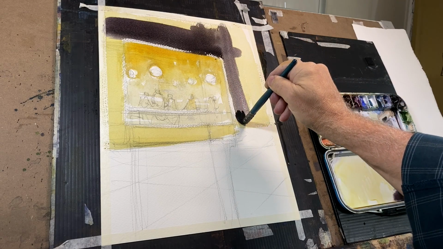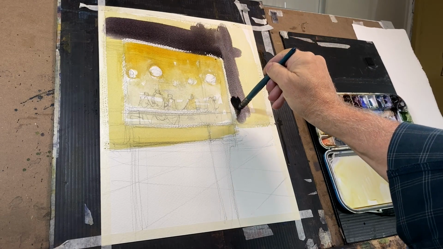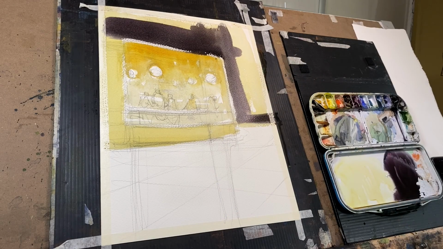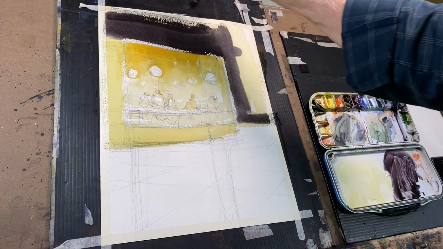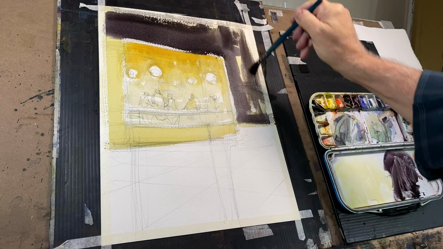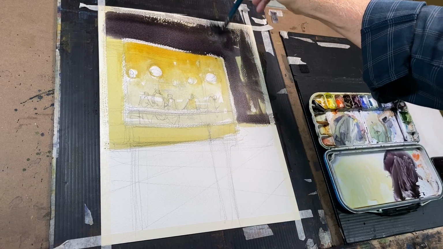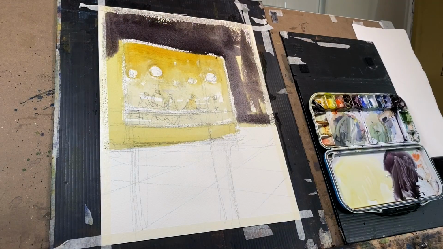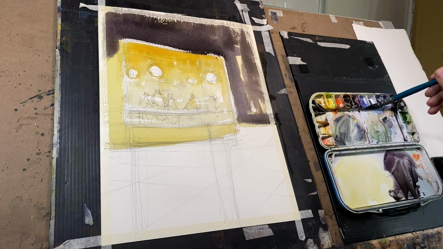Once I get this area wet and get the edges that I want along the architecture, then I'll start to manipulate the black a little more. But at this stage, I'm simply trying to get it covered. I do want to leave some lighter, brighter areas, so we'll leave those now. And then try to tighten up some of those edges before we move on to the foreground.